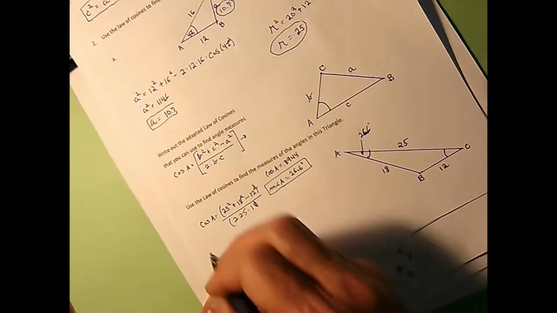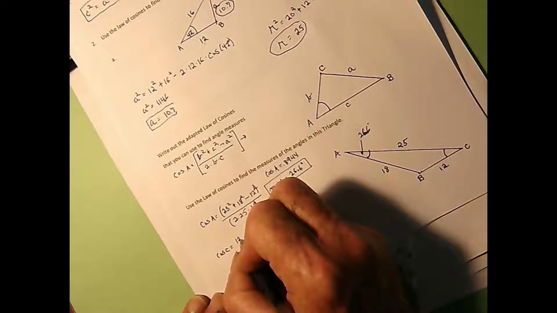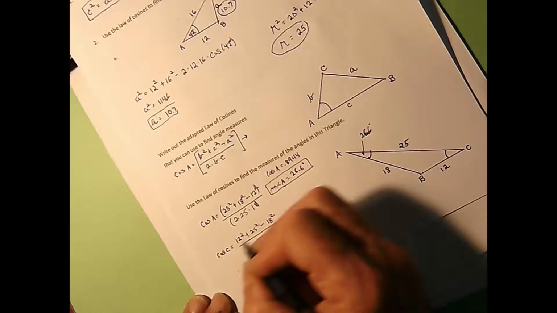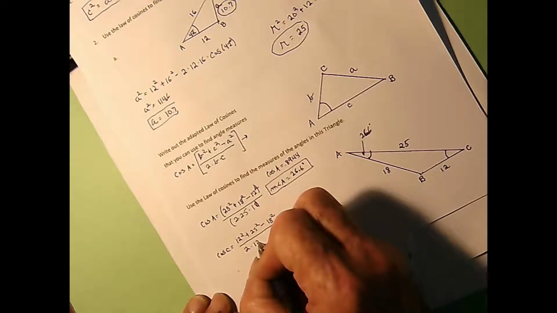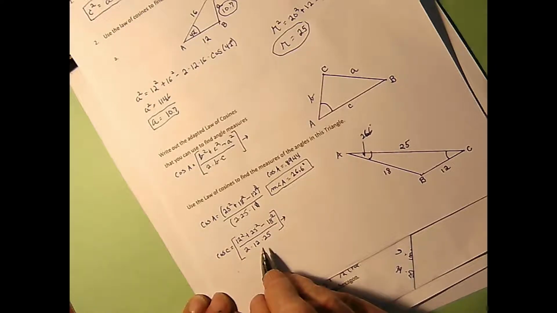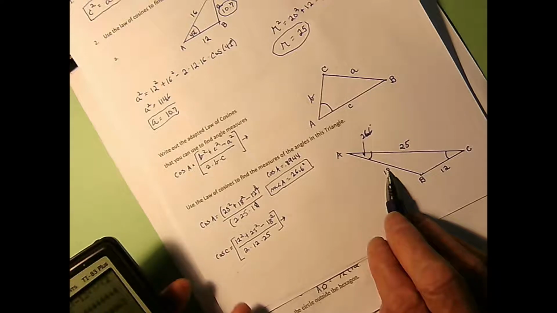So let me just start by saying the cosine of angle C should equal 12 squared plus 25 squared minus the far away one squared, 18 squared, over 2 times 12 times 25. We should evaluate that amount right there. Let's get what that is. And then we're going to arc cosine that amount, and we'll know the measure of angle C. I expect angle C to be bigger than this angle because it's opposite a bigger side. Let's see what comes up here.